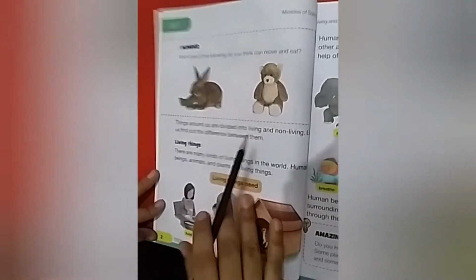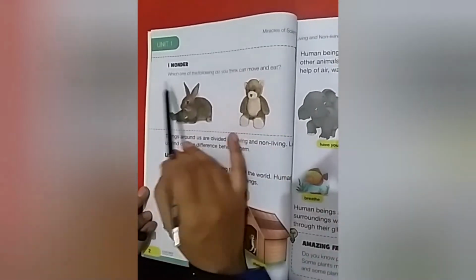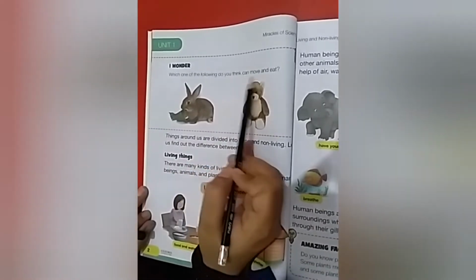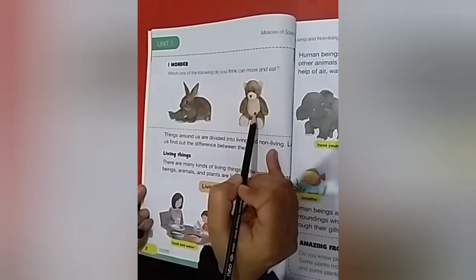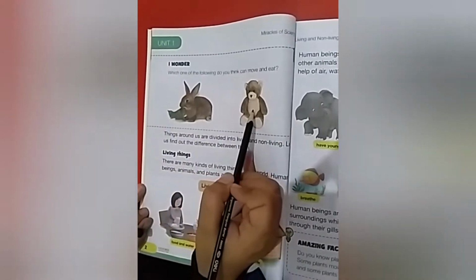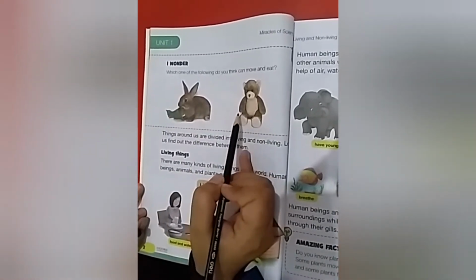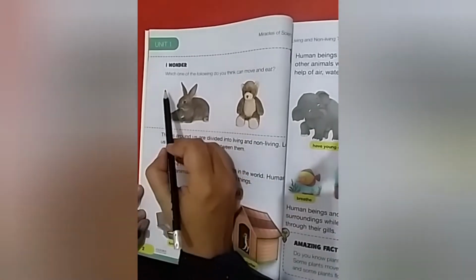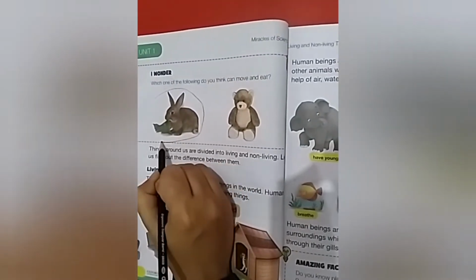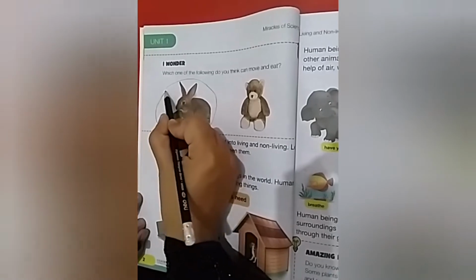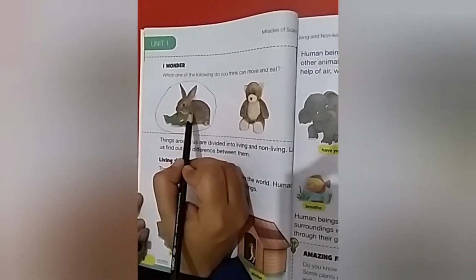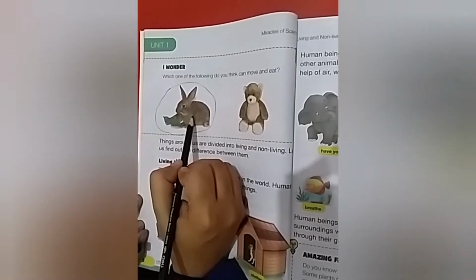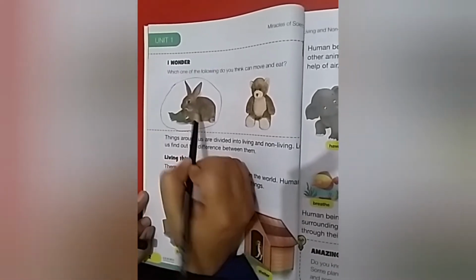Turn the pages, page number 2. First of all, we start from a small activity. Which of the following do you think can move and eat? It's a picture of a rabbit, it's a picture of a bear. Now in these two, which can move, which can breathe and which can eat? Picture of rabbit. It can breathe, it can move from one place to another. So this rabbit is a living thing and it can move and eat.